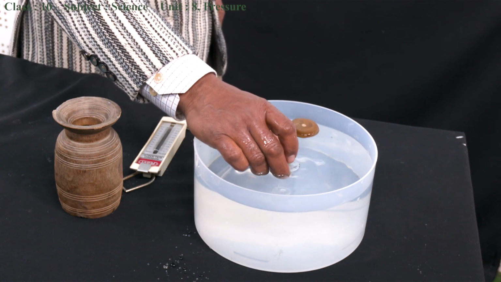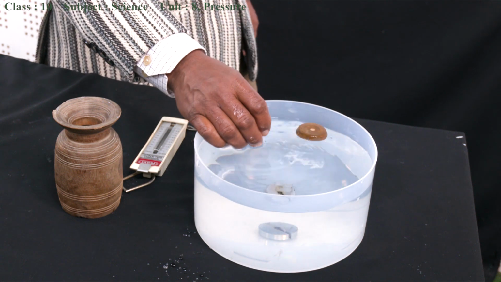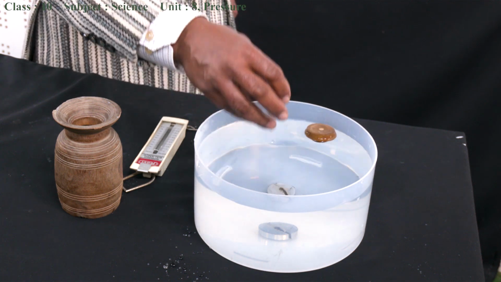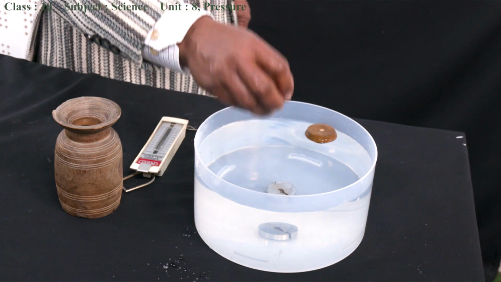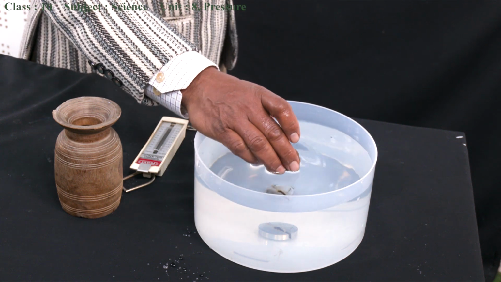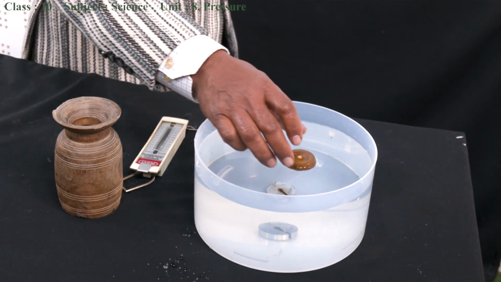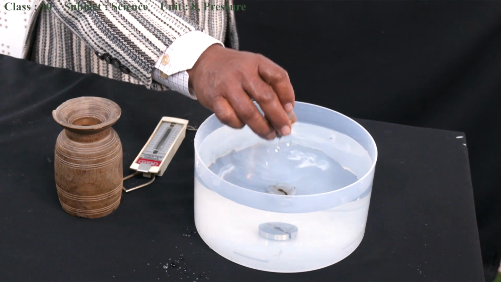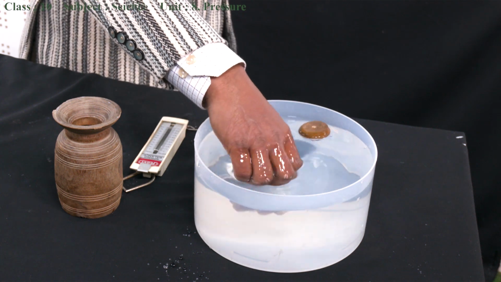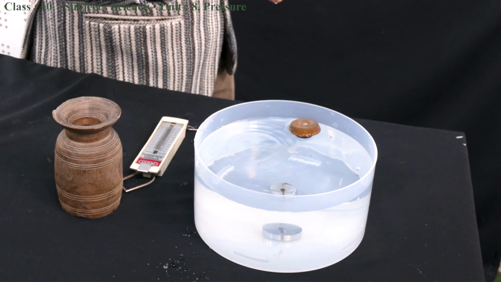Upthrust is acting on this steel piece also, but here we have two forces. One is the downward force, that is the weight of the body, and another is the upward force, that is upthrust. If upthrust is less than weight, then certainly the body sinks in liquid. But in this case, upthrust is sufficient to support the weight of the body. That's why the body is floating. In this case, upthrust supports the body weight. That's why it is floating. But in this case, upthrust cannot support the weight of the body. Weight is very high and upthrust is less, that's why it goes down.